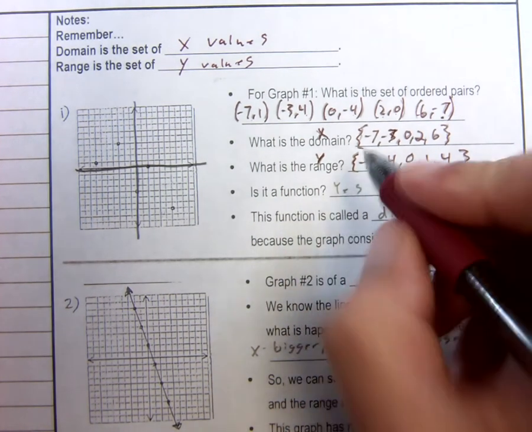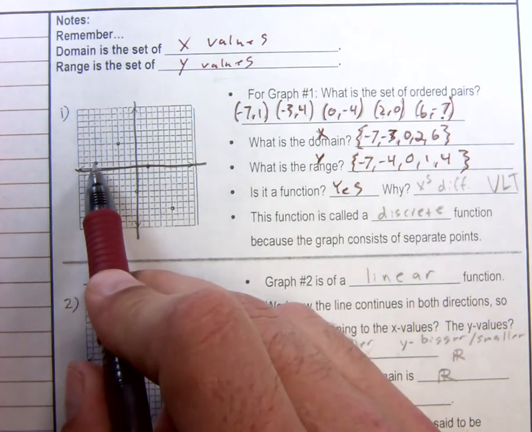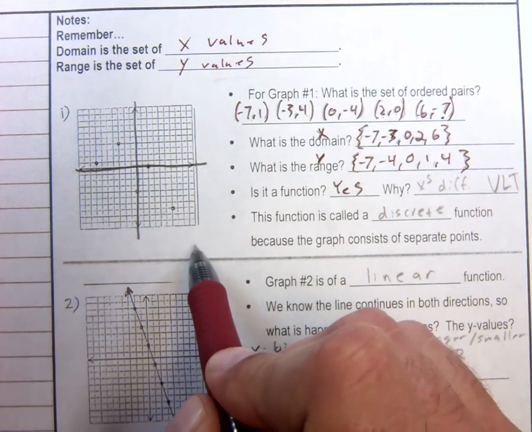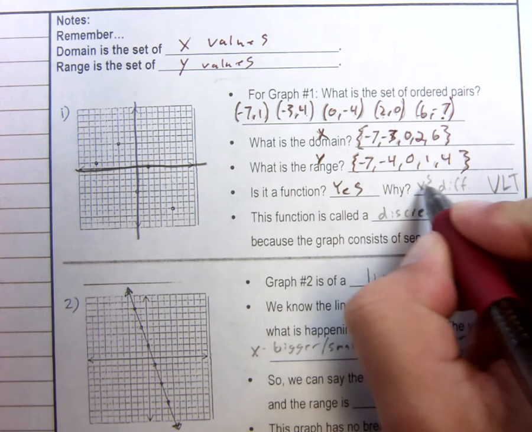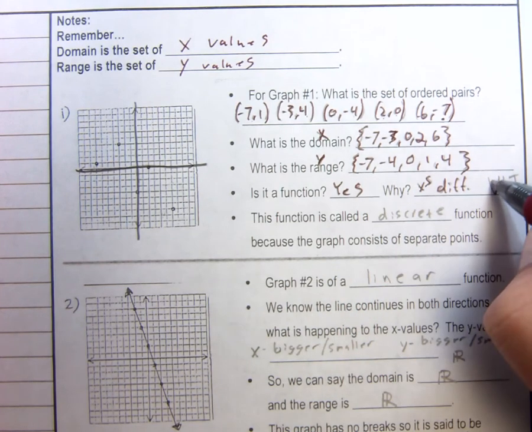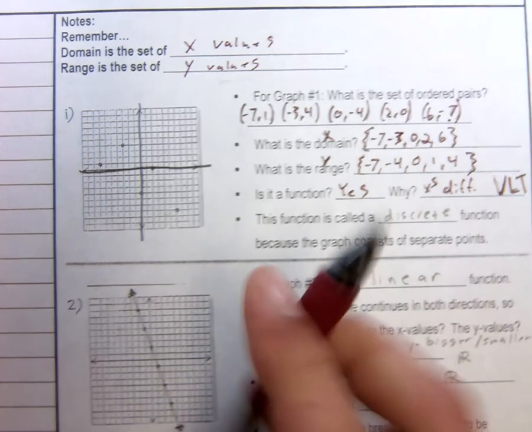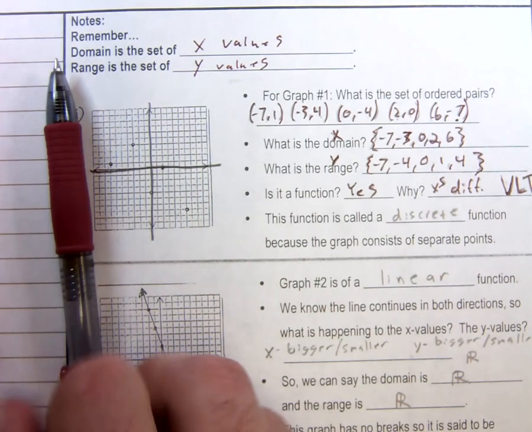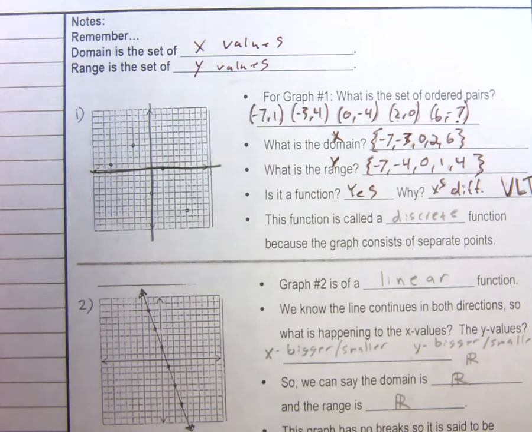All right. Next question says, is it a function? Yes, it's a function. How do I know it's a function? None of the X values are the same. None of the X values are on top of each other. So the X's are different. And if you remember, this passes the VLT, the vertical line test, which is, if I were to take a vertical line and pass it through that graph, it only hits 1 point at a time. It never hits 2 points at the same time.